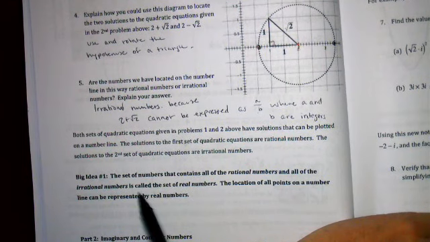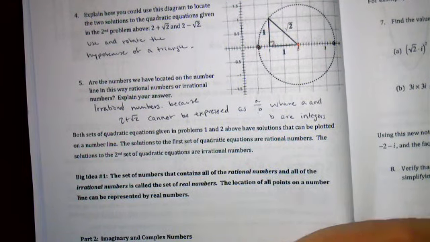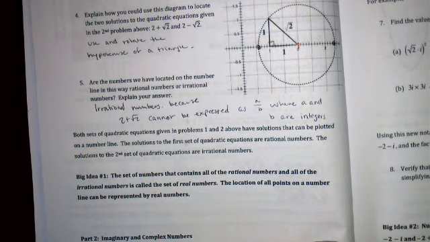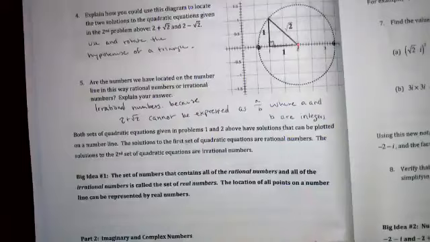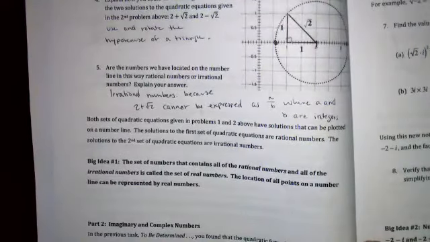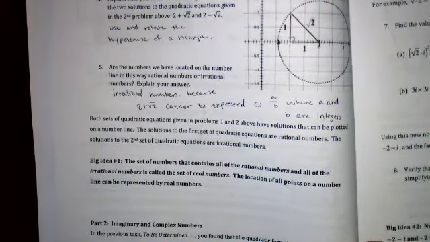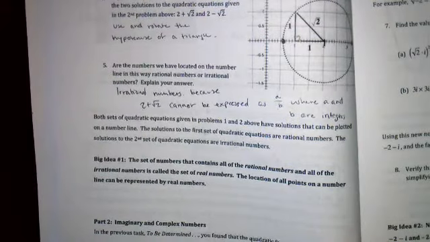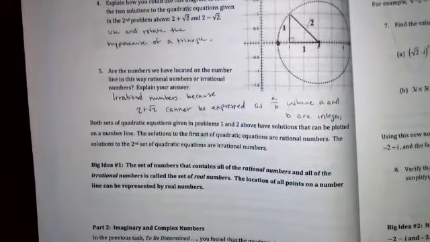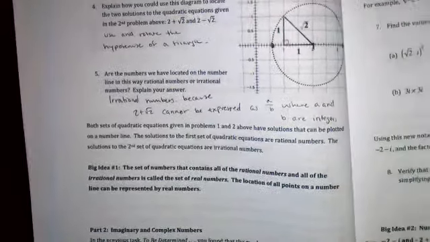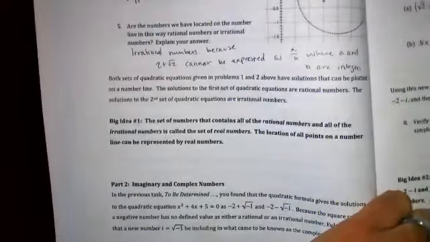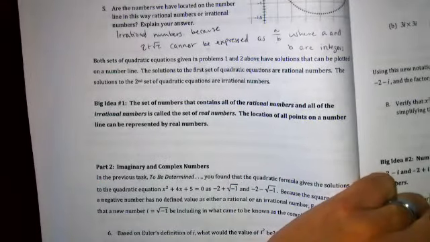Now, if you put those two together, the category that has both of those numbers together is called the real numbers. So the location of all the points on a number line can be represented by real numbers. So if it can be on a number line, then it's considered a real number. Okay.